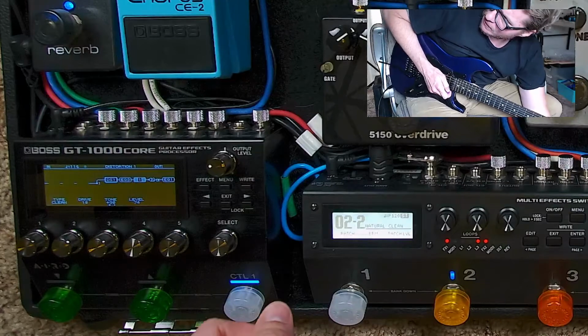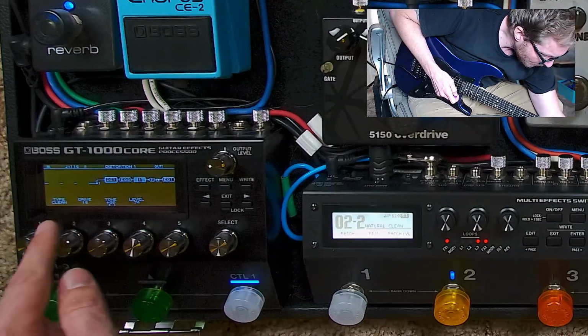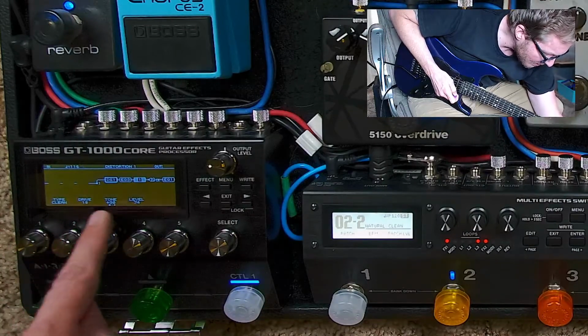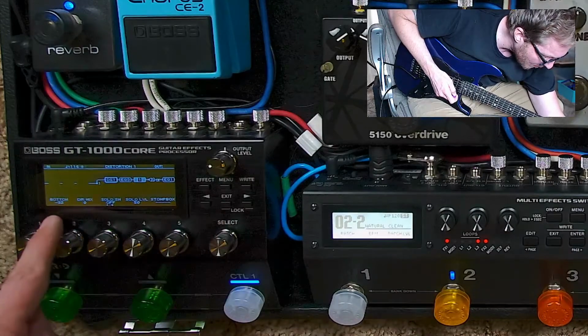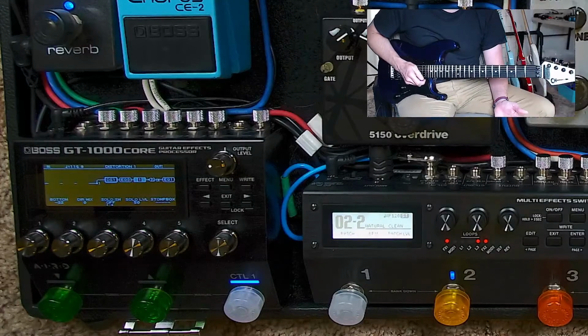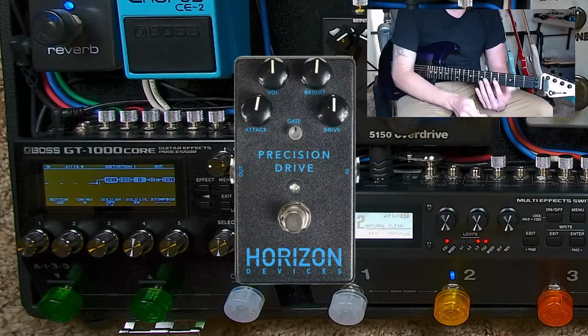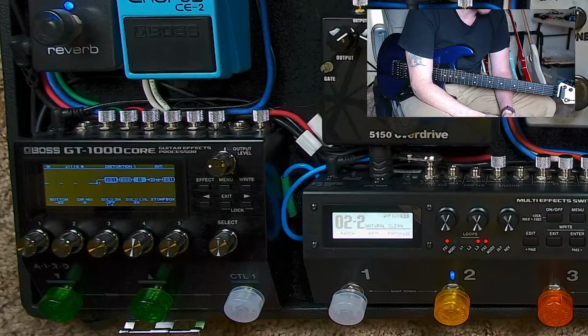Anywho, oh hello, there's me. If you look at this distortion, we've got the type clean, I guess it's like a clean boost. Drive 18, tone plus 30, level 74, go to the next page, bottom minus 32. So that's acting sort of like I would use a Horizon Devices Precision Drive, for example, or anything that has got a tightness knob that slices off the low end.